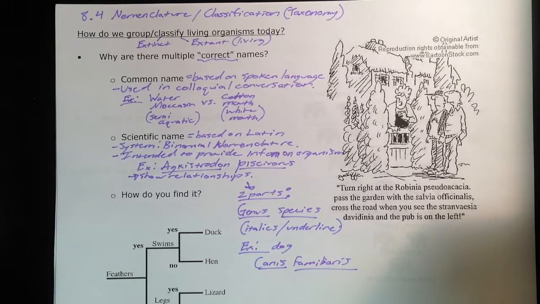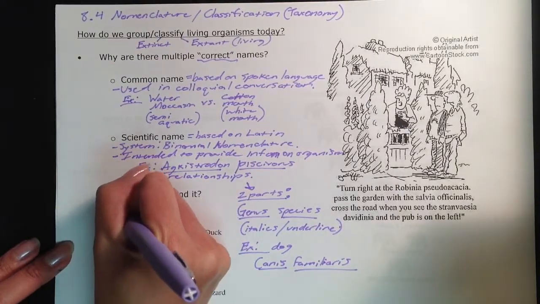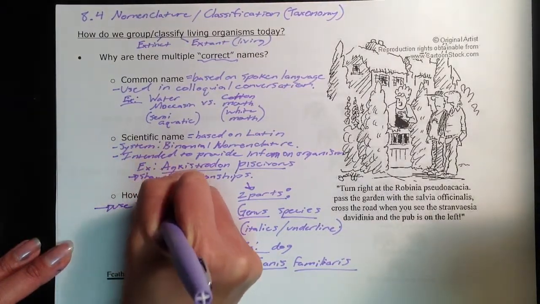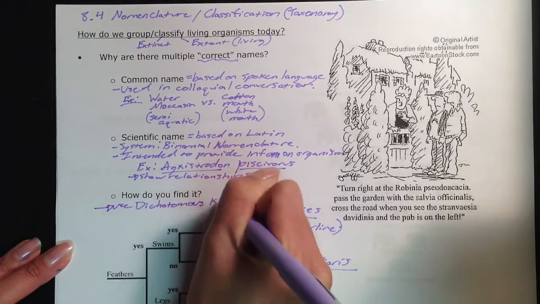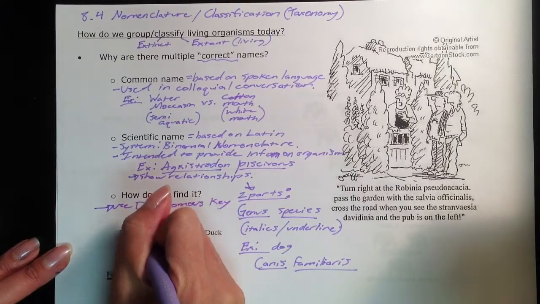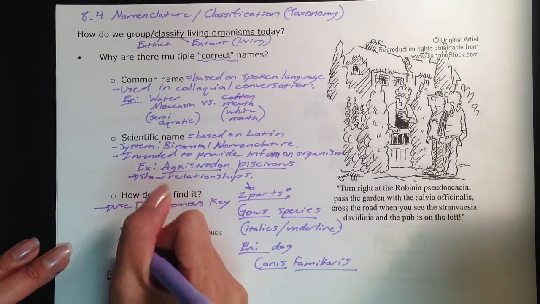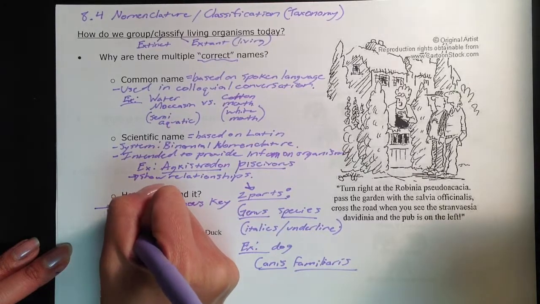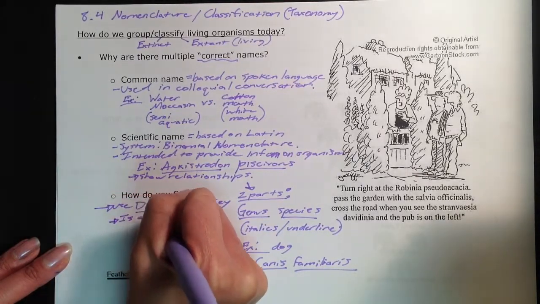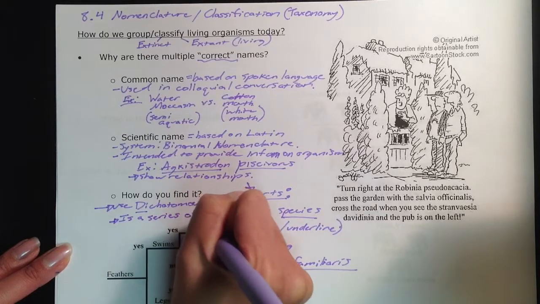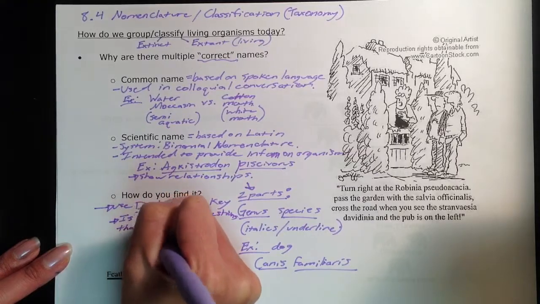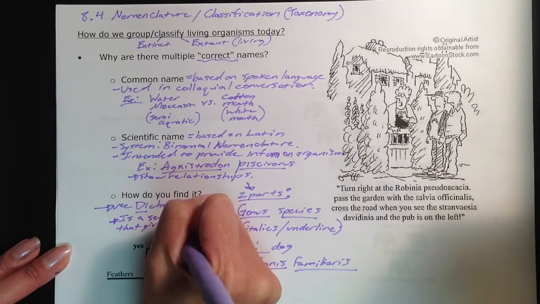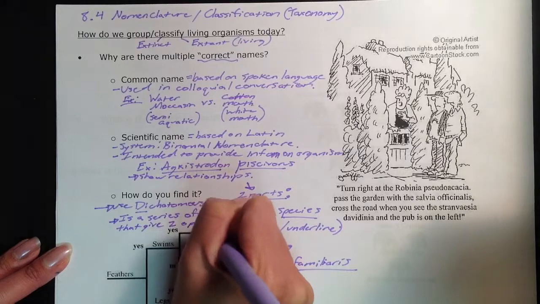So how do we actually find a scientific name? Finding a scientific name could be done through the use of what's known as a dichotomous key. In a dichotomous key, di means two, or two different, and it is a series of questions that gives at least two different options.